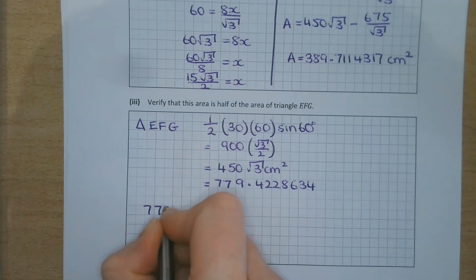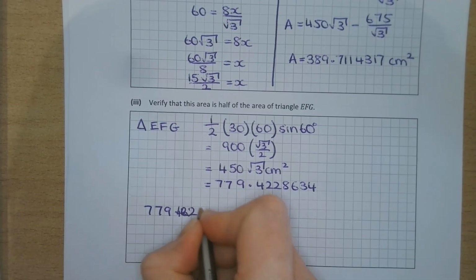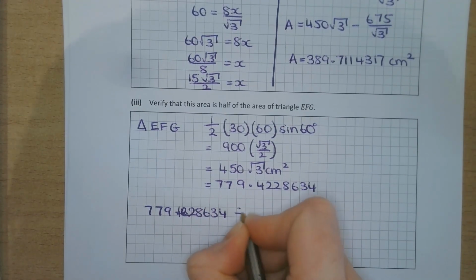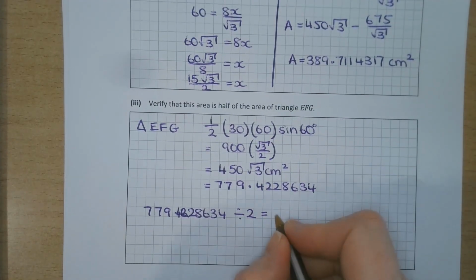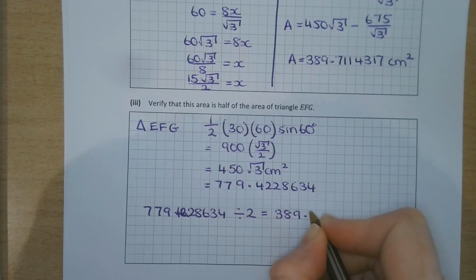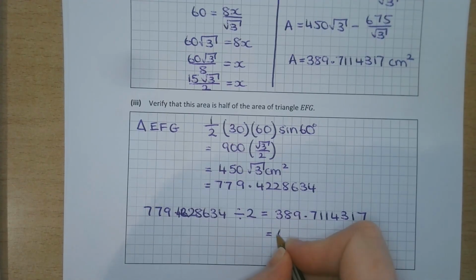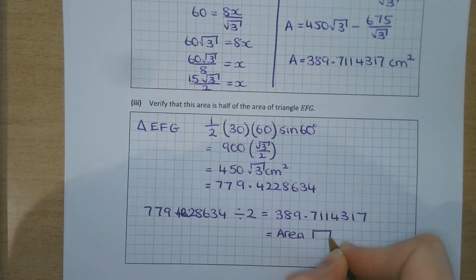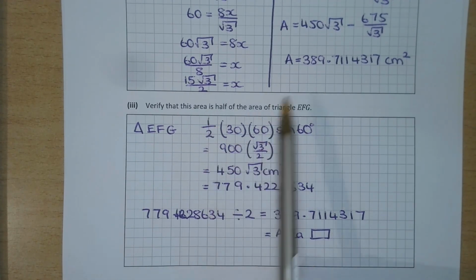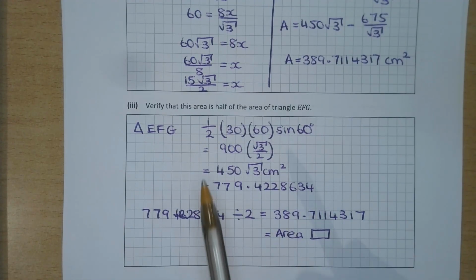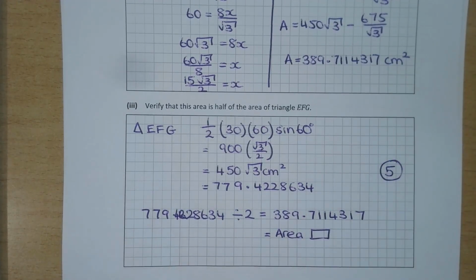Okay, so if I take 779.4228634 and divide that by 2, then what I end up with is 389.7114317, which is equal to the area of the red rectangle. Okay, so the area that we got for the red rectangle is half the area of the triangle EFG, and that was worth 5 marks.